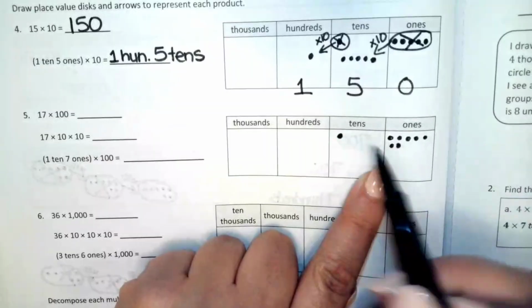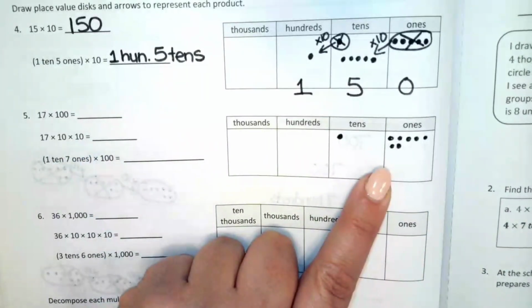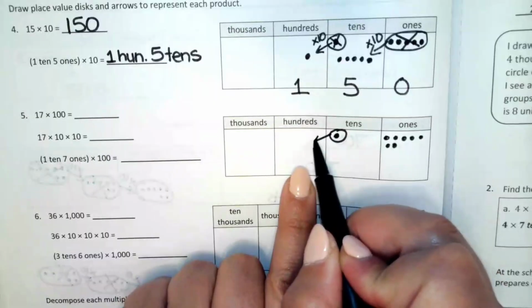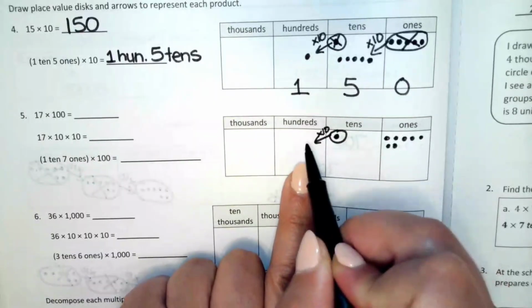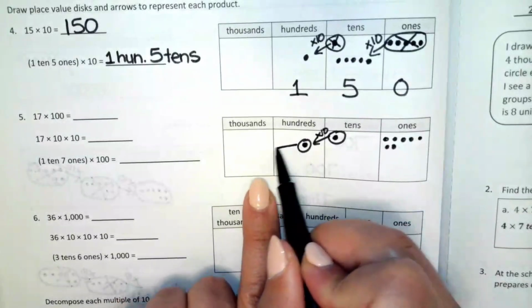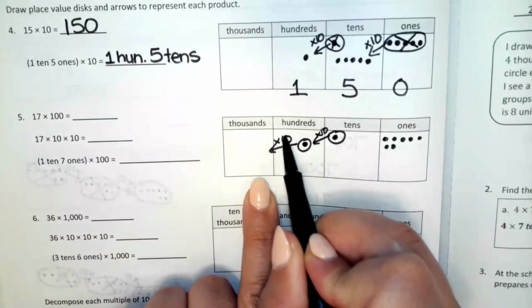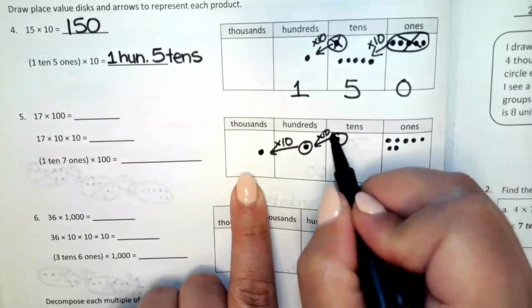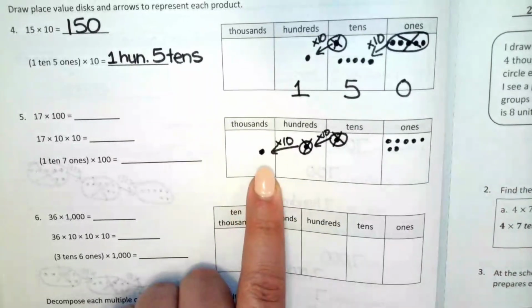Okay? We're going to do our times 10 and times 10 again. So the tens digit here, this is times 10. It would land here in the hundreds, but we have to do times 10 again. So that means we land in the thousands. Okay, so this got moved over to the thousands place.